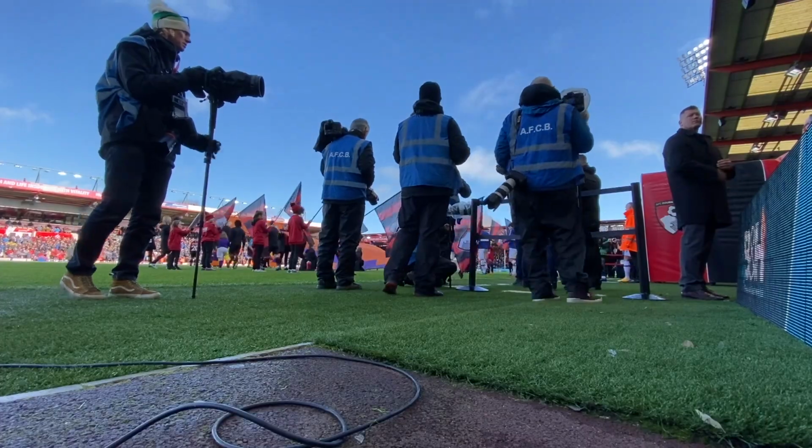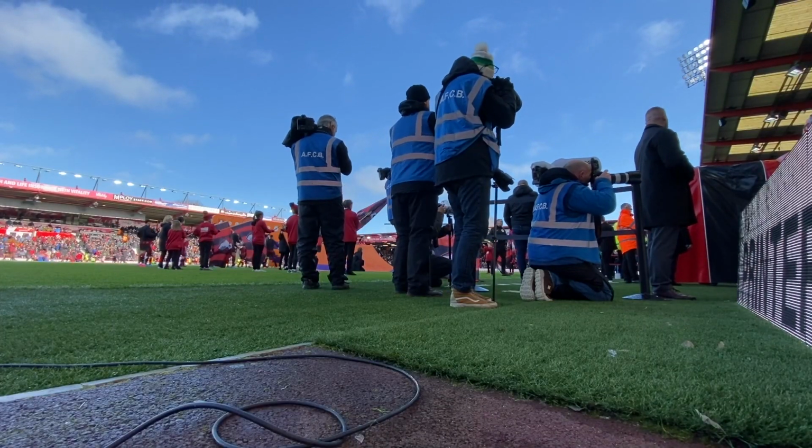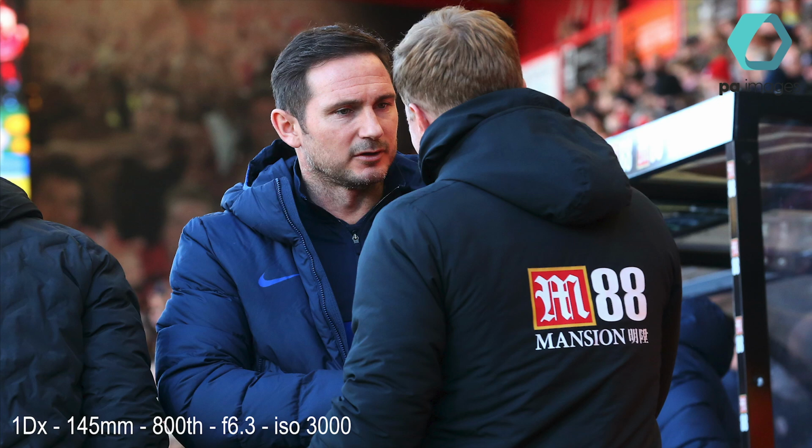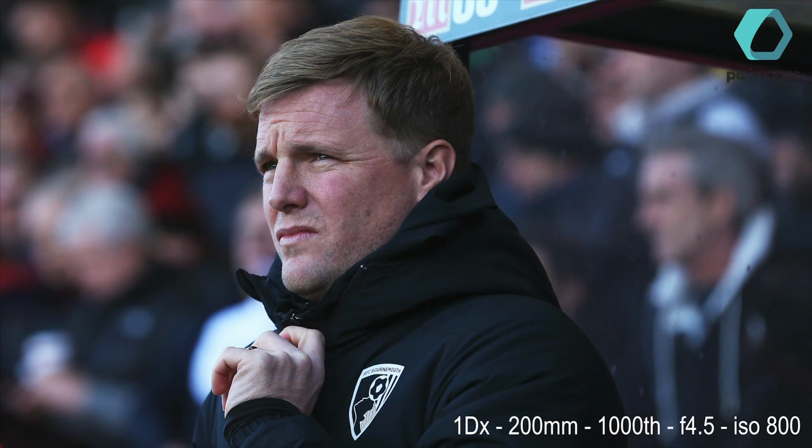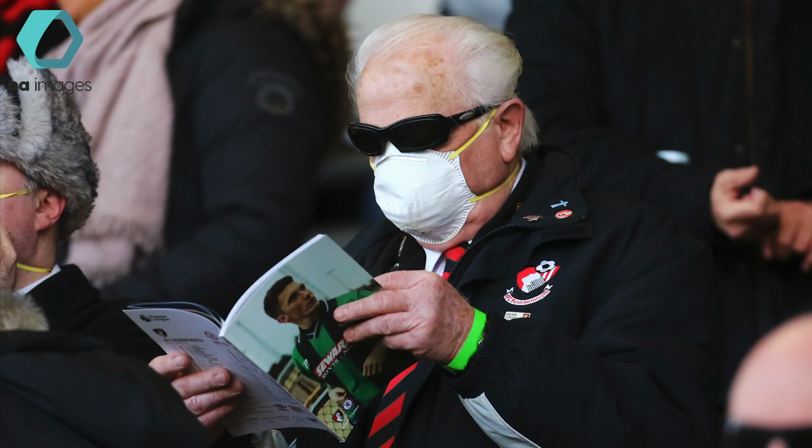That's the goal cam set up. Because it's so bright, I've knocked it up to 2000 shutter speed and it's at f7.1, so should be okay. Just head into the dugout now for manager's handshake and kick-off. That's the handshake done. Just heading back to the spot now to get set up for kick-off.